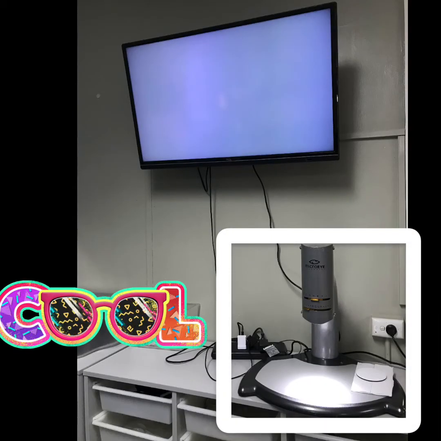Once you've got your sample sorted into a nice little bubble, head over to the microscope and pop it on the stage plate. We have this fantastic micro eye that actually connects up to the TV. So rather than looking through the eyepiece, we actually get to look at the TV to view our sample. It's great for in the classroom because all students can see what we're looking at the same time.